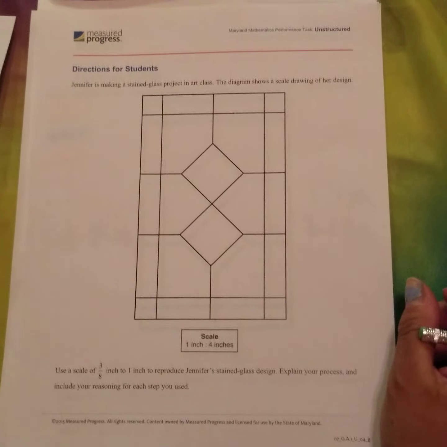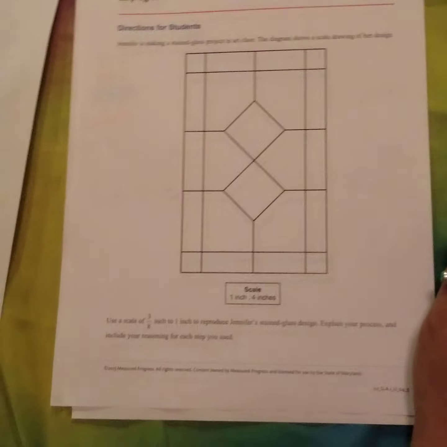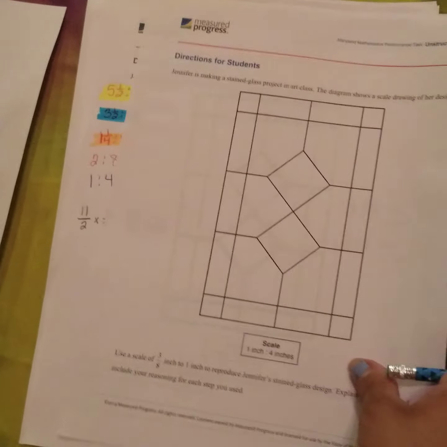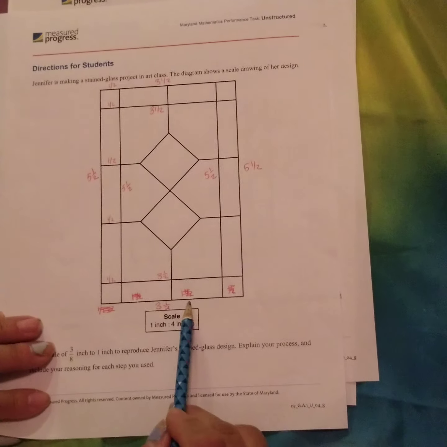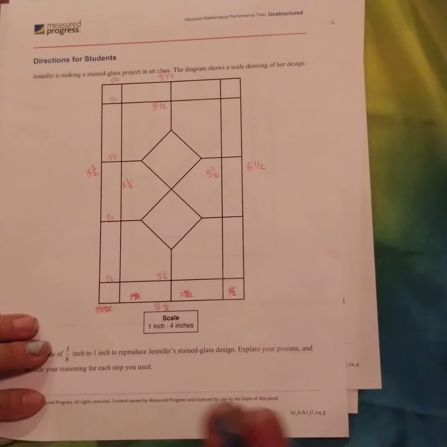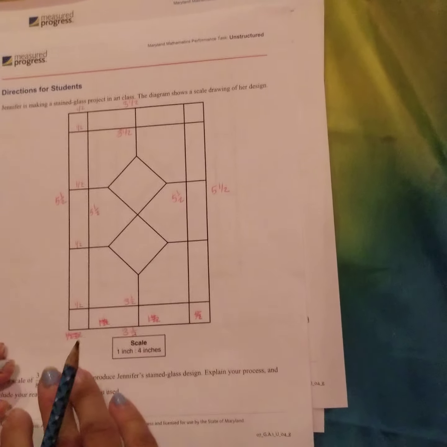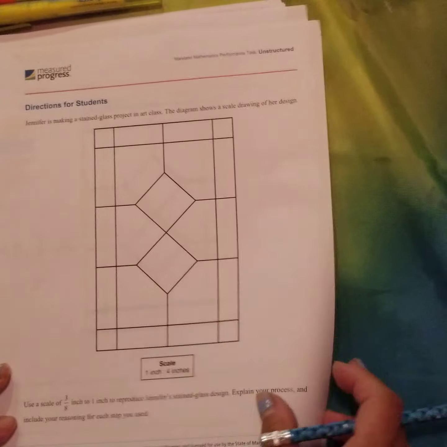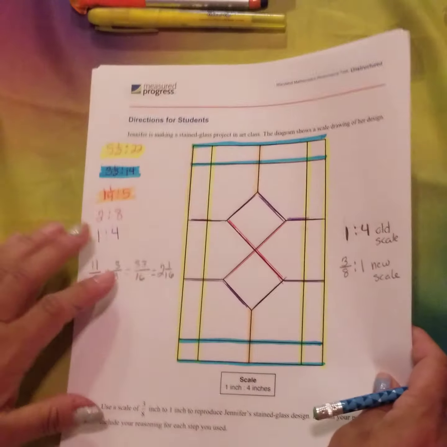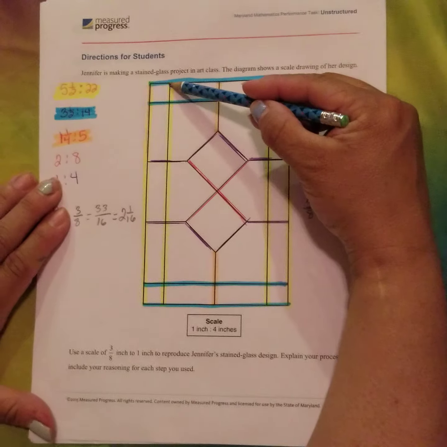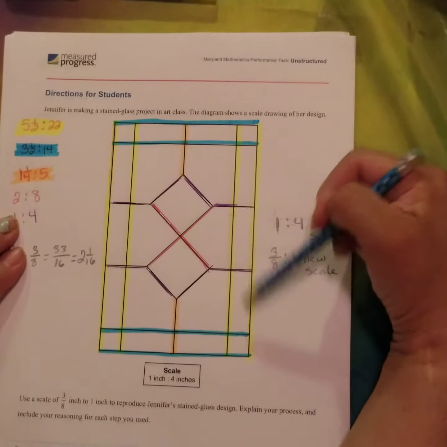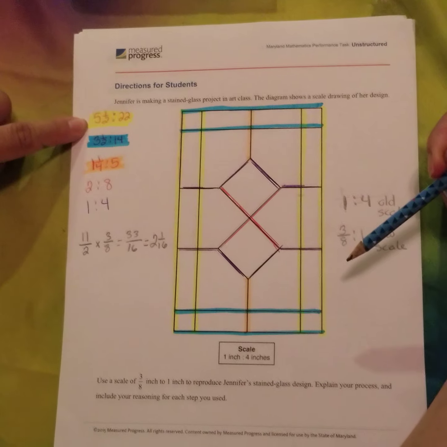Okay, so my first go around with this, I actually measured each line. Then it was getting too messy and sloppy, so I was like, there has to be an easier way. And there was. And here it is. So I measured from the top to the bottom those straight solid lines, and they were 5.5 inches.